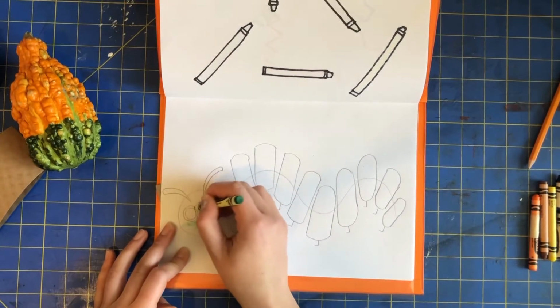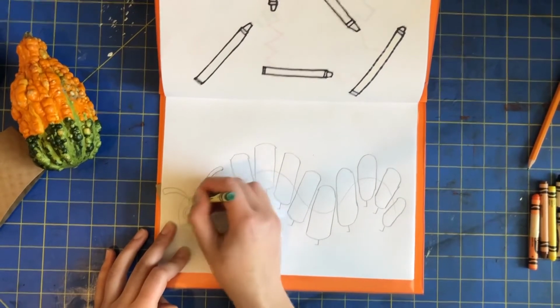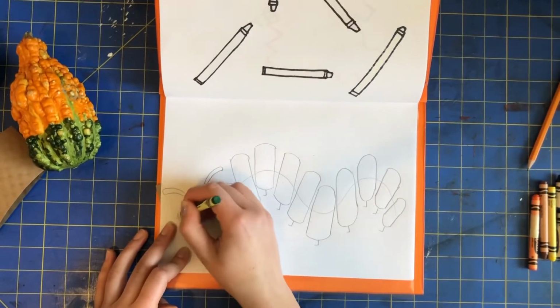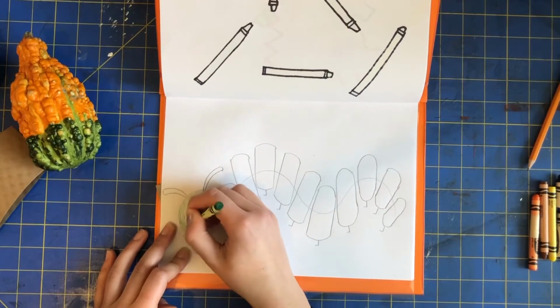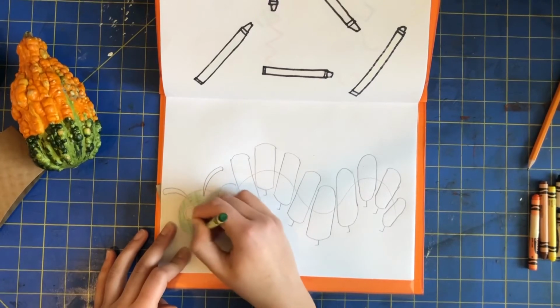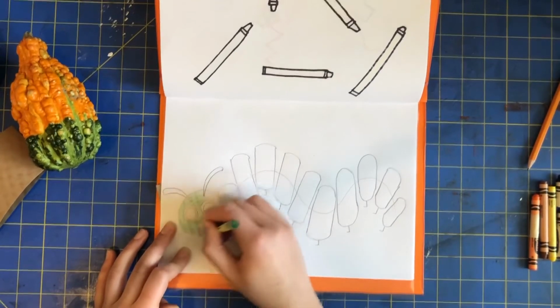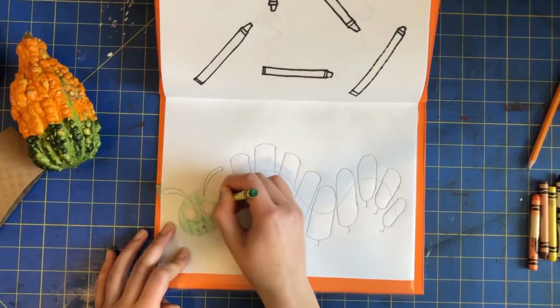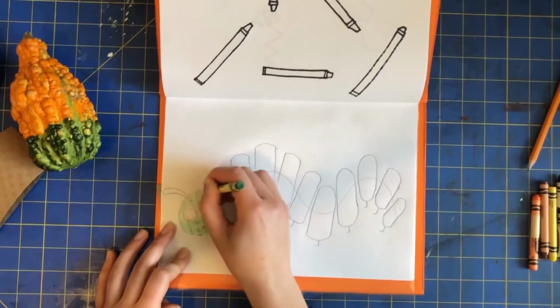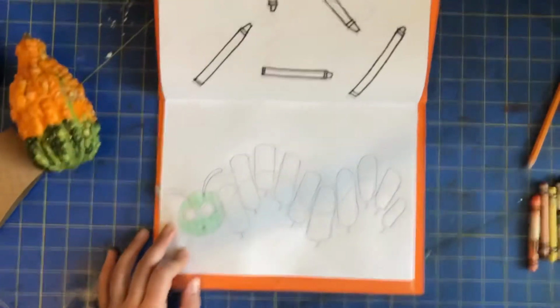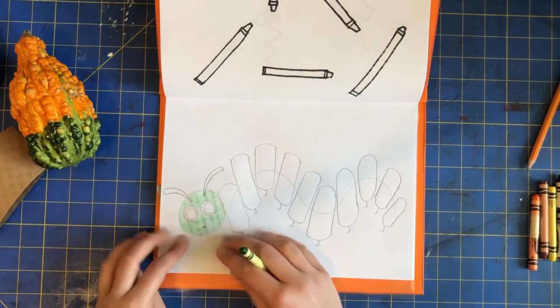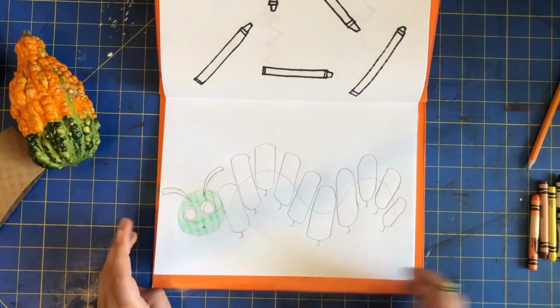If you press really hard on your crayon, it will break through the paper, so we want to avoid that. Like that. You can see those cardboard ridges came through on my paper with my crayon.